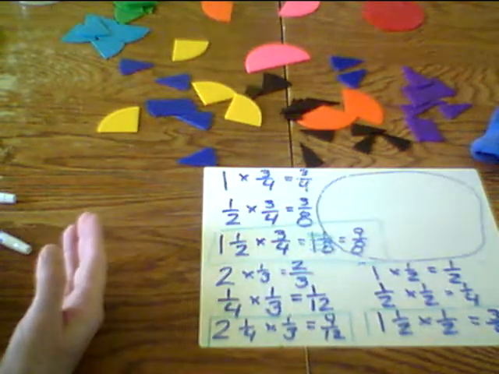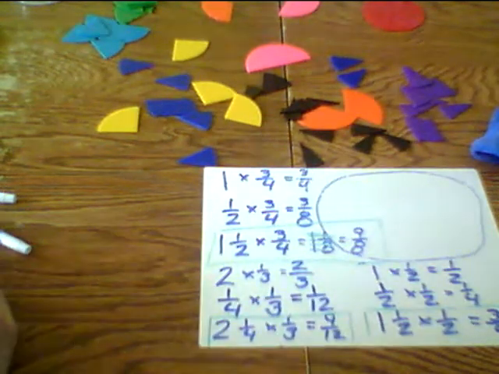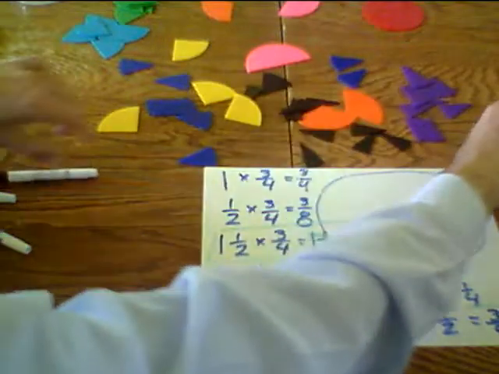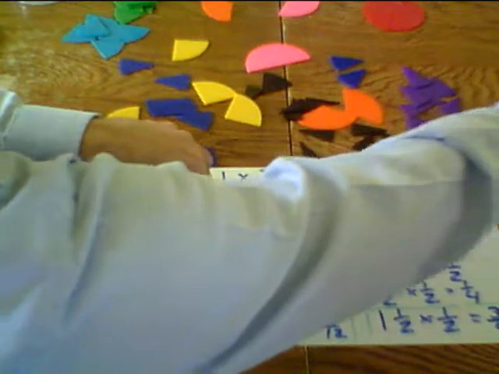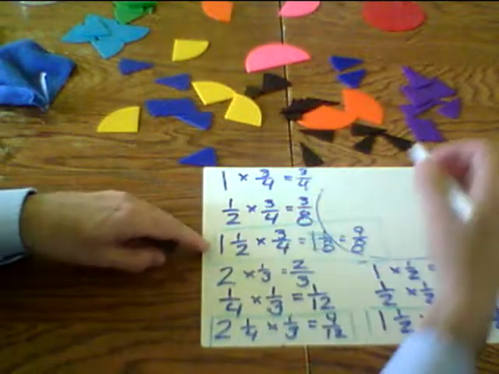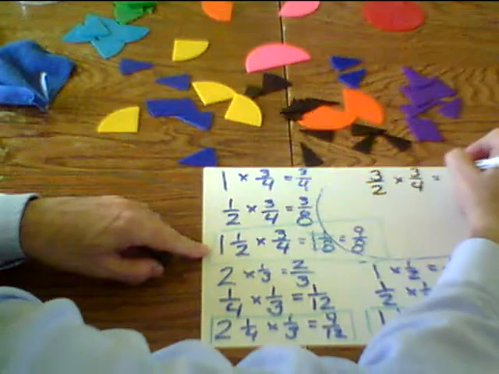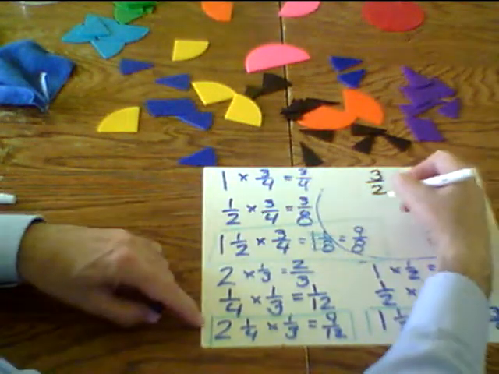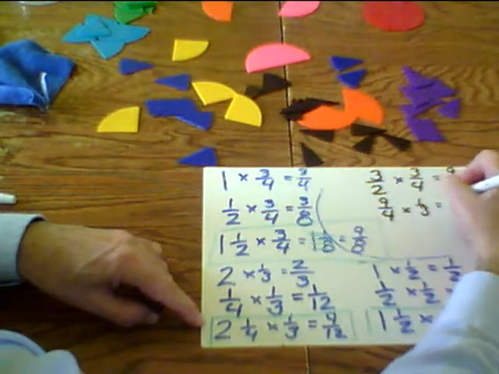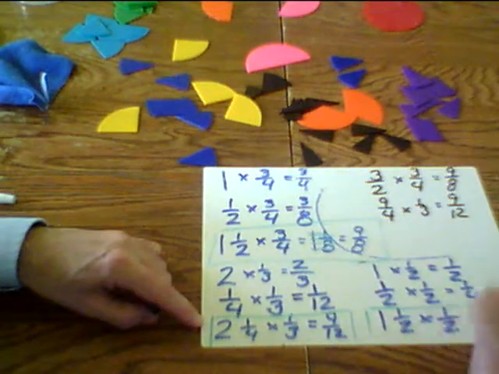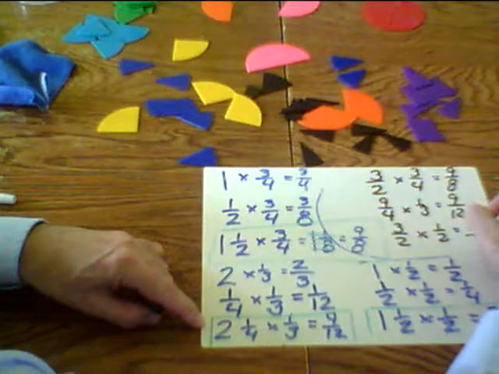Let's try something else. Okay, what if we made all these mixed numbers into improper fractions? So let's write all the problems that we have now as improper fractions. So in this case, this would be 3/2 times 3/4 equals 9/8, and 9/4 times 1/3 equals 9/12, and 3/2 times 1/2 equals 3/4.